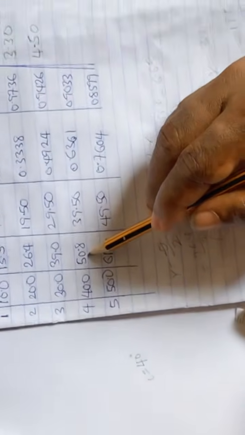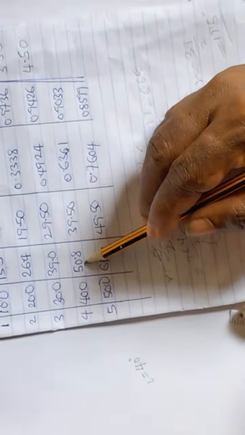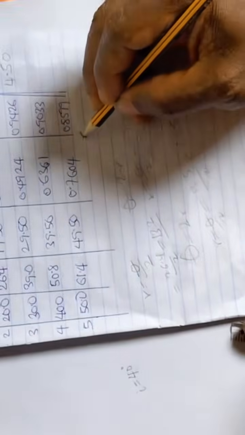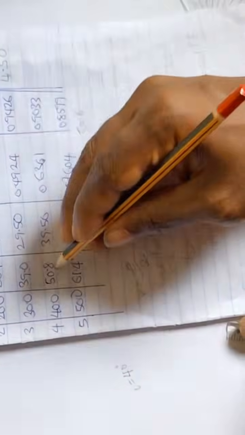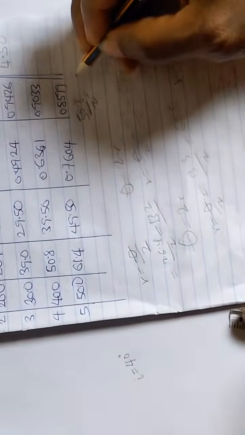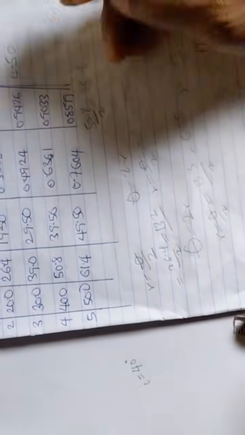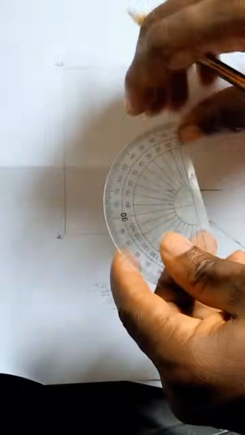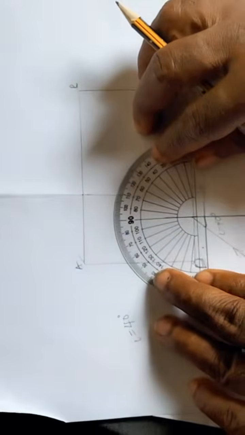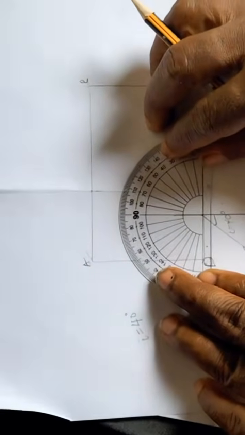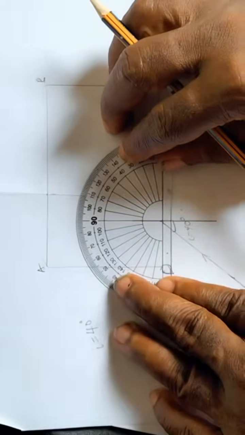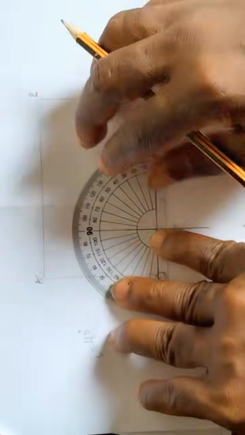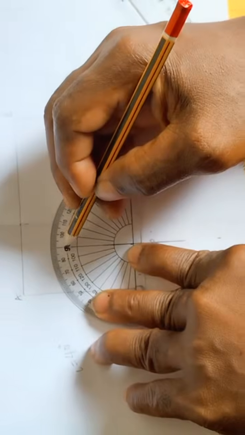Our theta is 50.8, half of it for refraction. So divide 50.8 by 2, that gives you 25.4. So 25.4, you're going to create it here. Put your normal here, and then create 25.4. So here is 90.